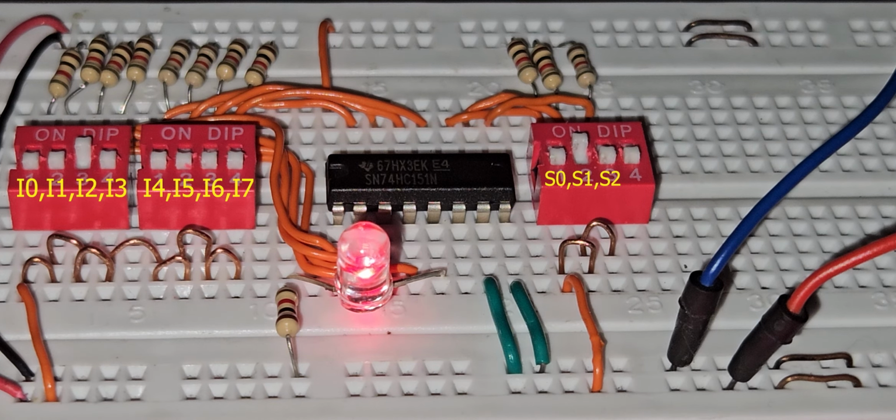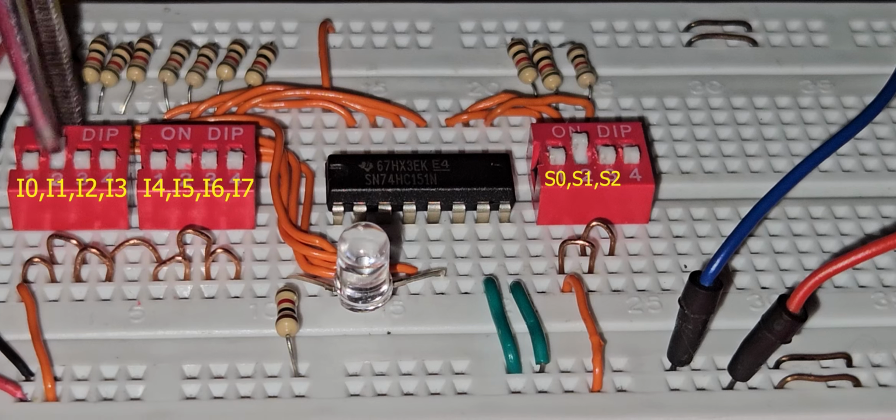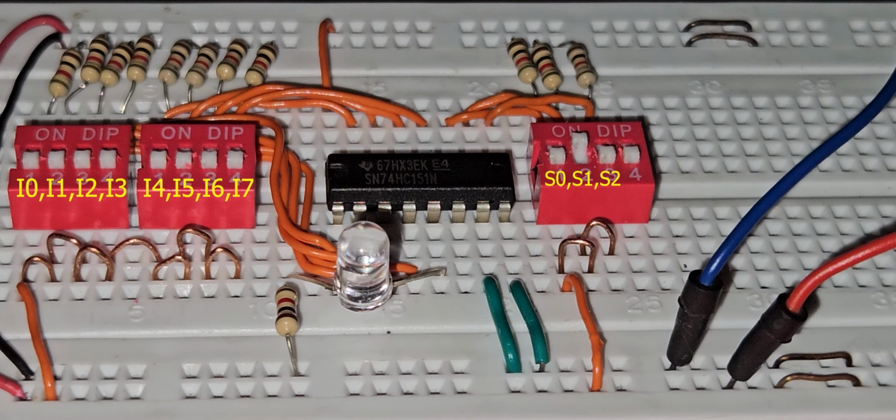Here, if we change the other inputs, no change is observed in the output, because the state of the select switches is 2 and only the state of I2 affects the output.